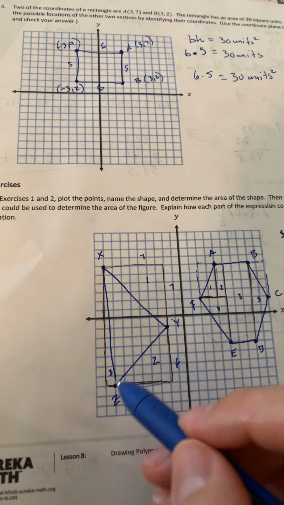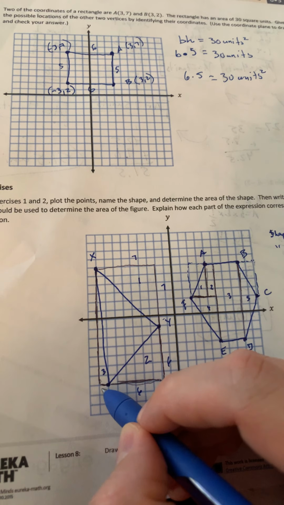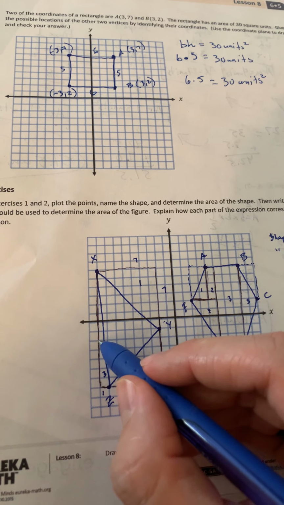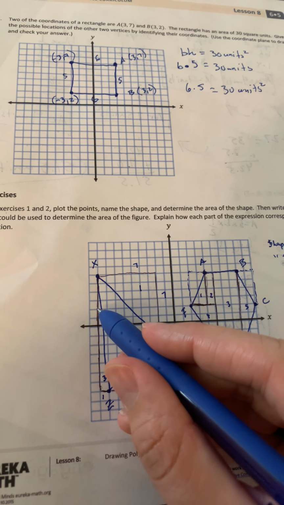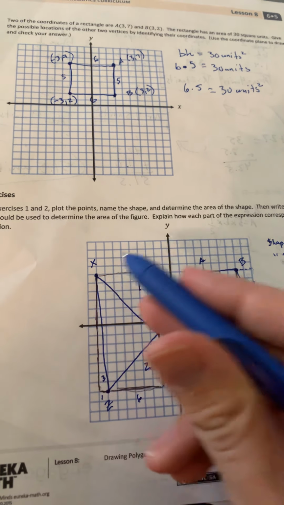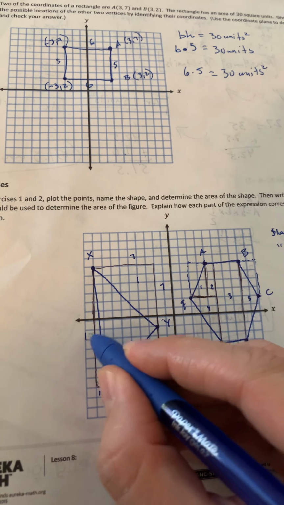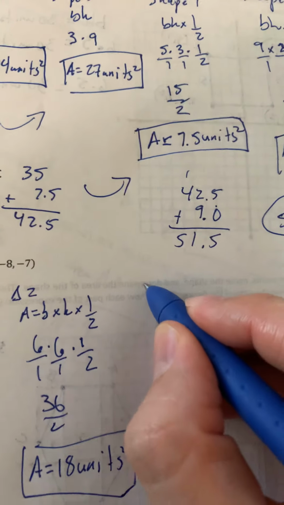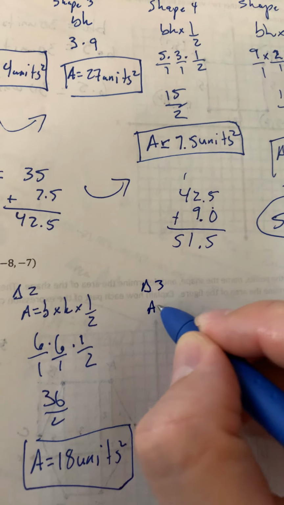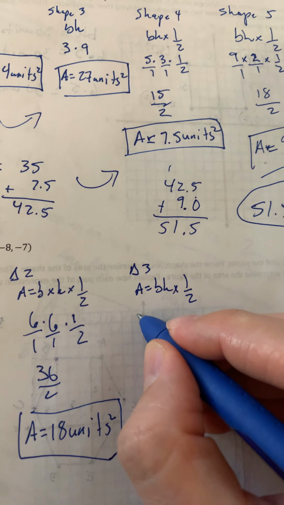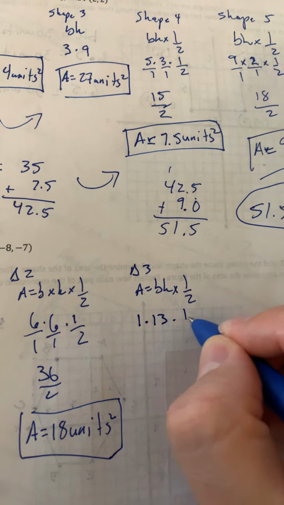Now we need to focus on the skinny one. The base is 1, and then the height is 1, 2, 3, 4, 5, 6, 7, 8, 9, 10, 11, 12, 13. So the height is 13. So it's going to be 13 times 1 and then divide that by 2. So triangle 3, area equals base times height. We said the base was 1, the height was 13.